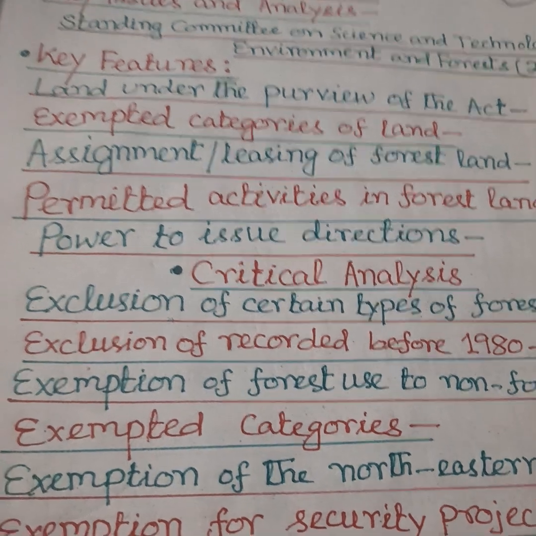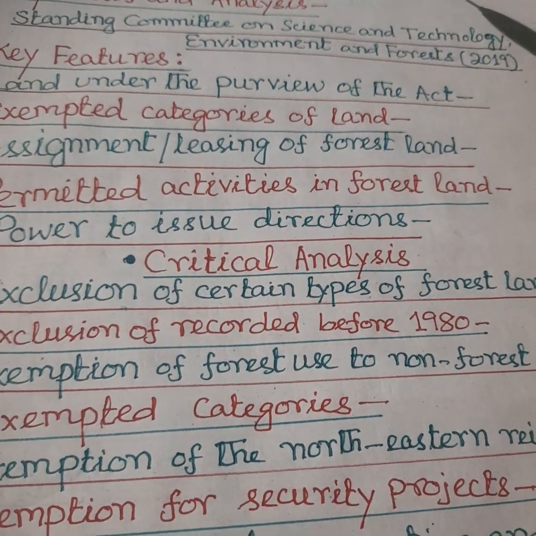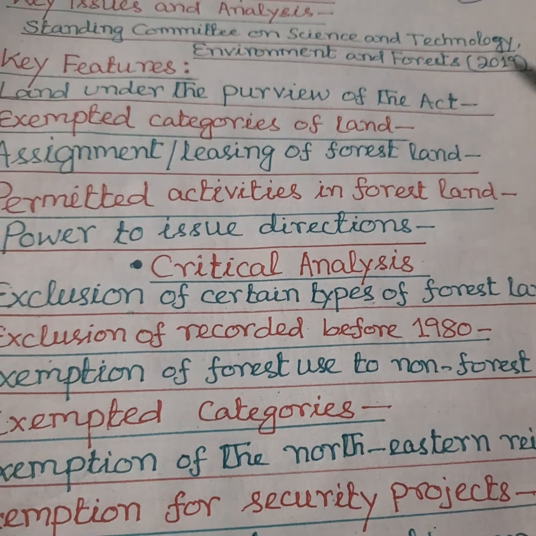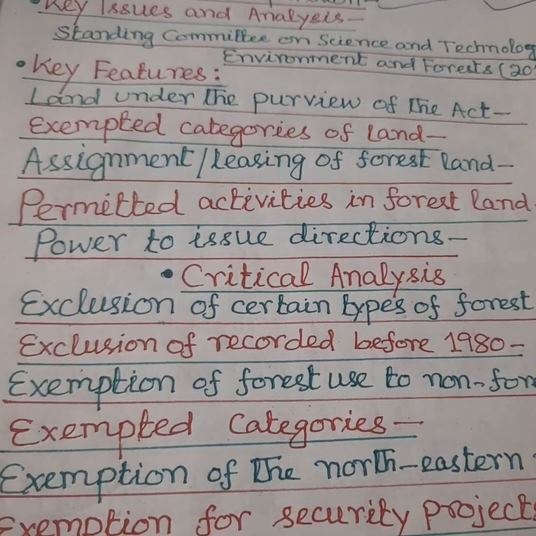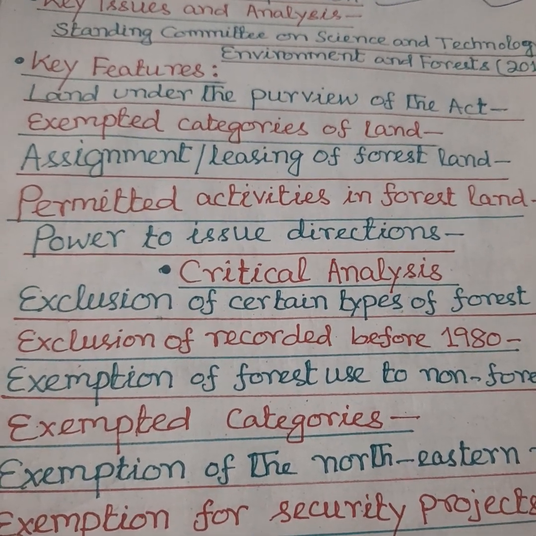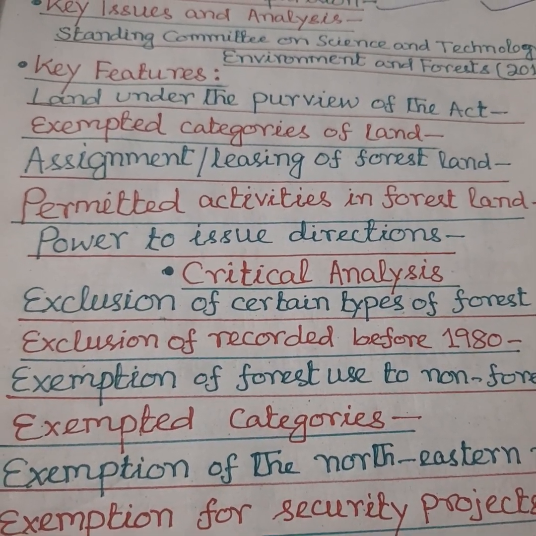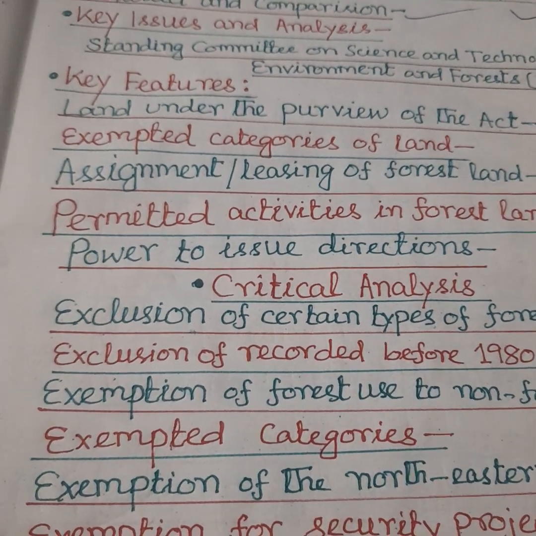So now we would like to discuss the Forest Conservation Amendment Act 2023, the very introduction and comparison between the Forest Conservation Amendment Act 2023 and the Forest Conservation Act 1980.